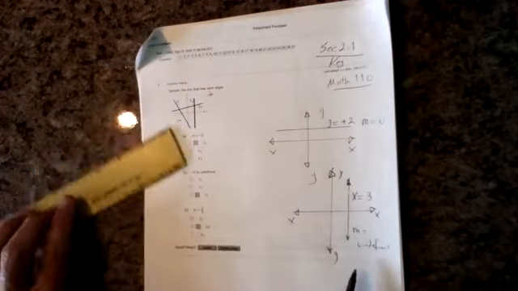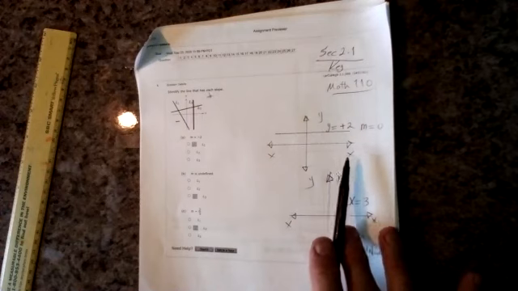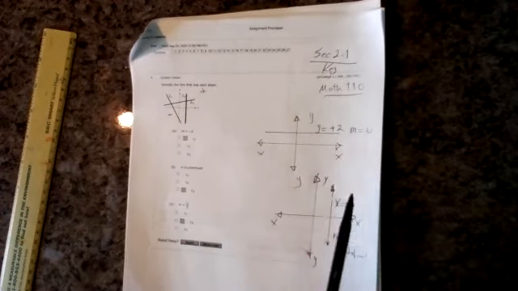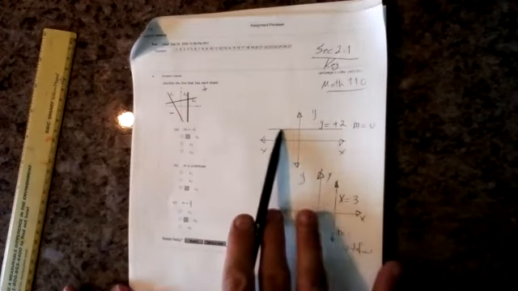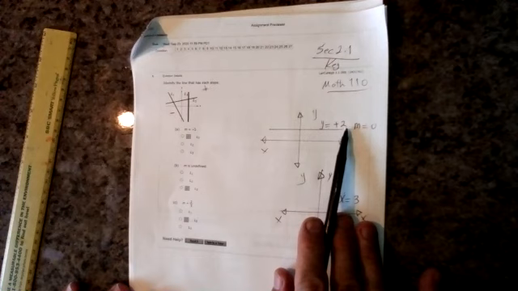Think of this. If you're familiar with a treadmill in the gym, when you put a slope of 0, it means it's horizontal, right? No slope. So any horizontal line has a slope of 0.